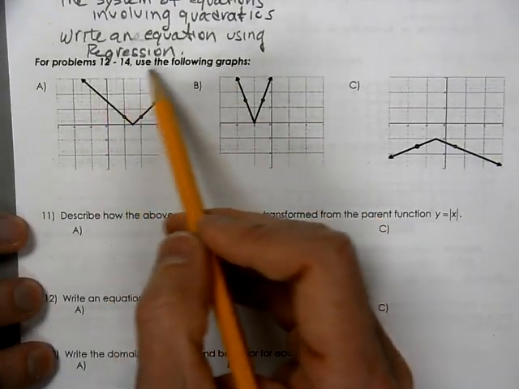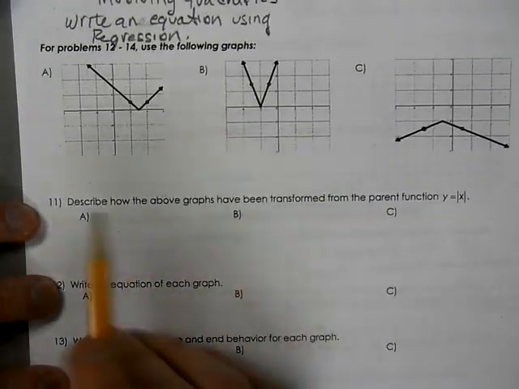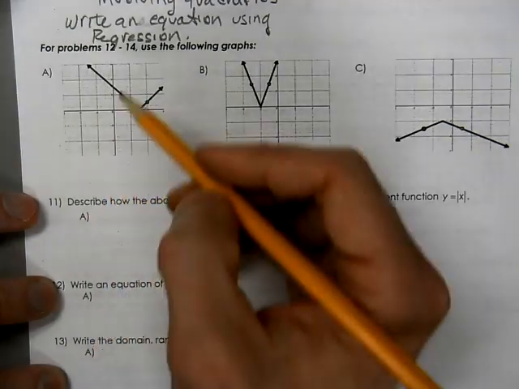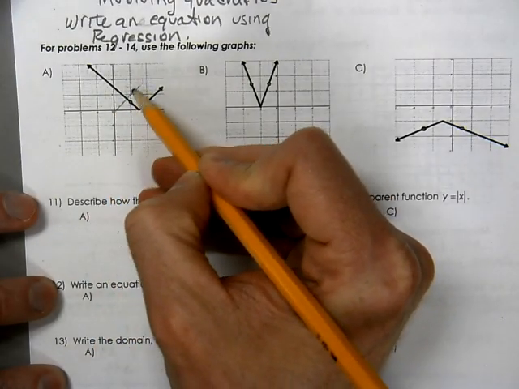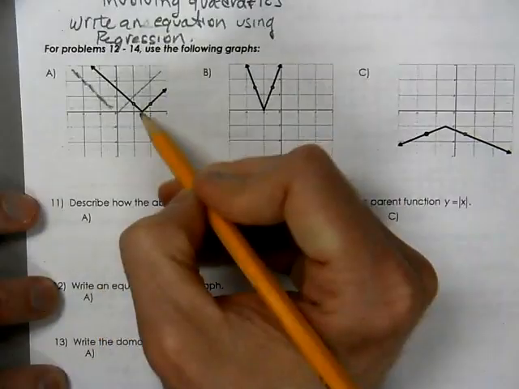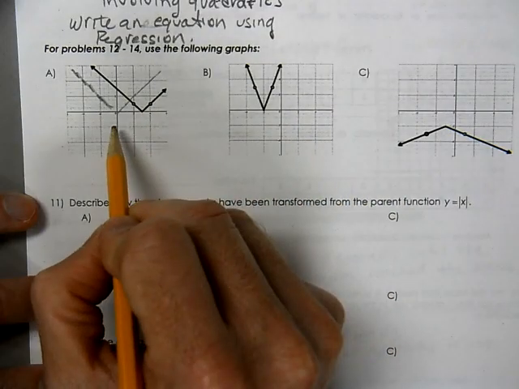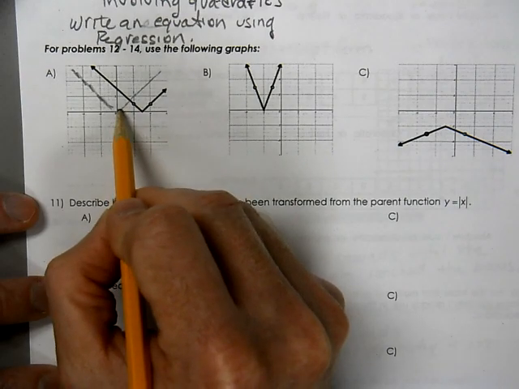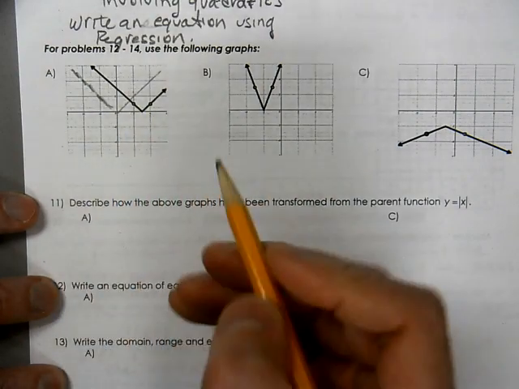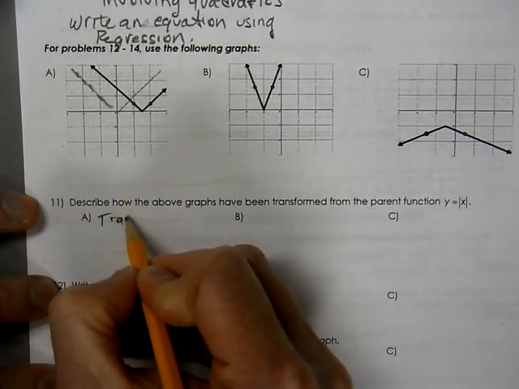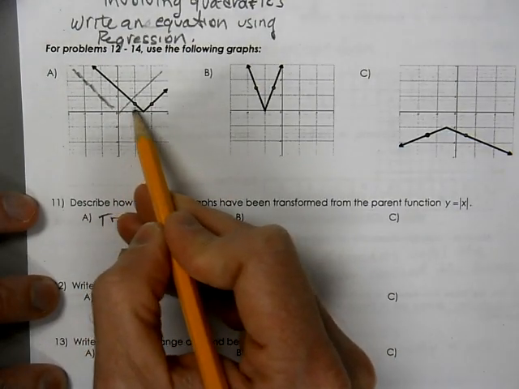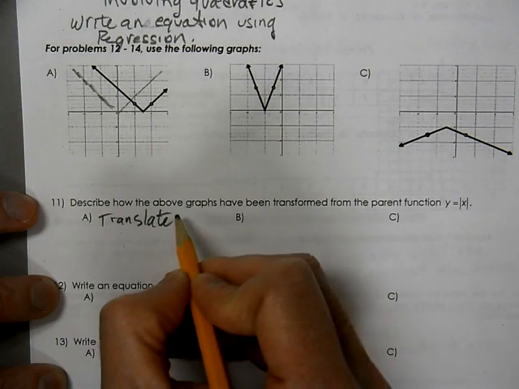Okay, we're going to use these graphs. Describe how the above graphs have transformed from the parent function. Well, the parent function would have gone right through here. So now it looks, that's 2, that's up 2, so it's translated 1, 2, 3 to the right.